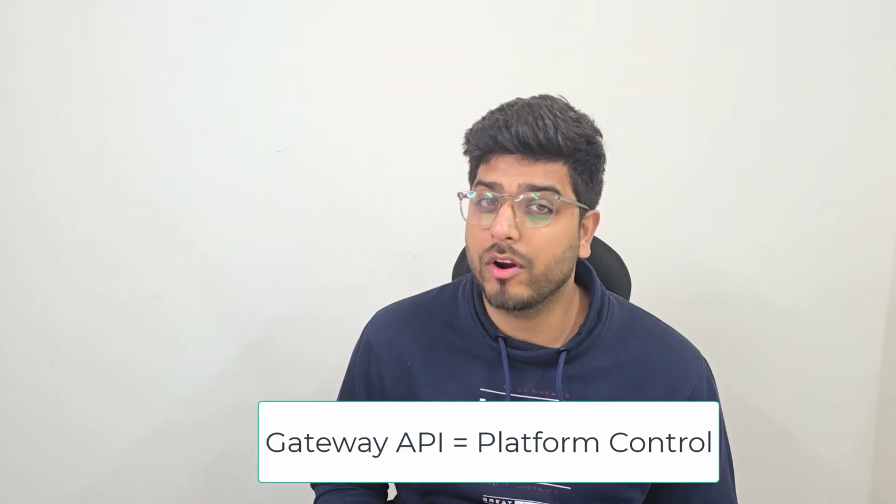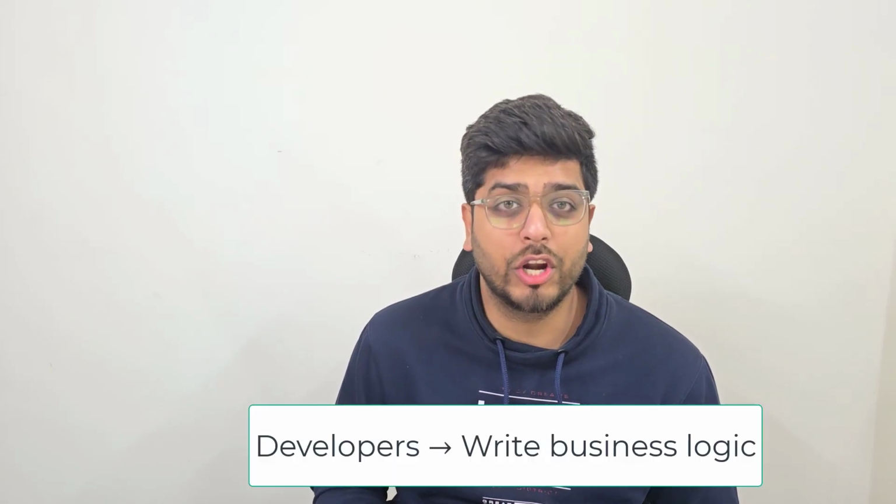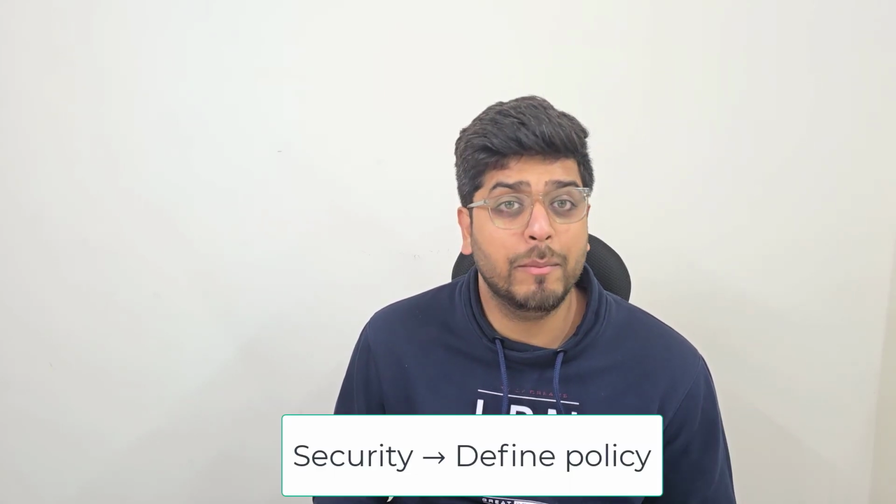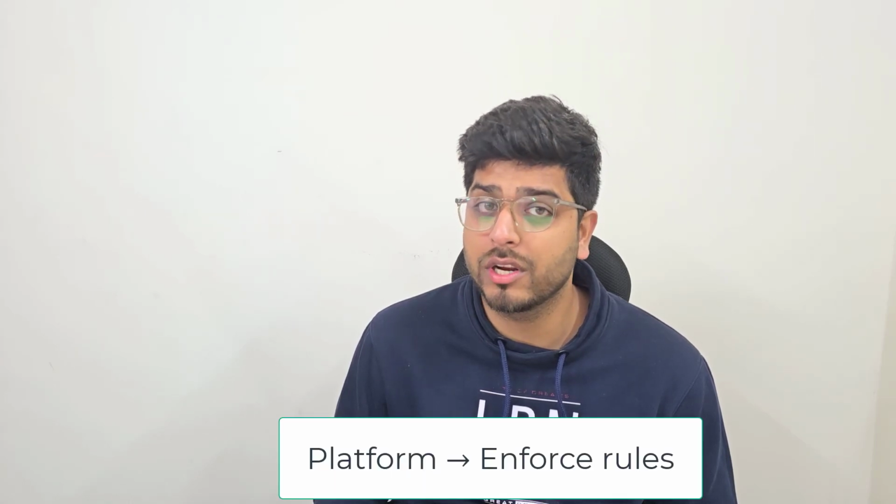This is the real power of Gateway API. Developers don't need to write this logic. The security team doesn't need to touch the application code. The platform team enforces these rules consistently and in one place. With Ingress, routing and behavior were mixed together. Gateway API separates routing from the policies. That separation is what makes this clean, predictable and production friendly. This is not a demo feature. This is how a production platform protects services at scale.